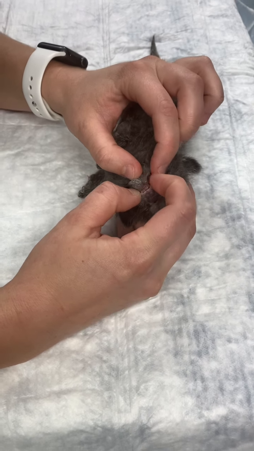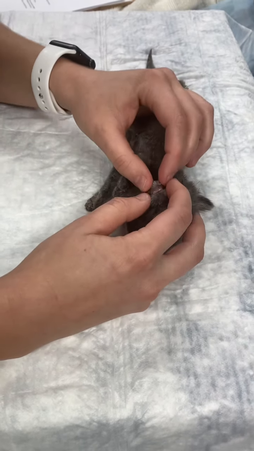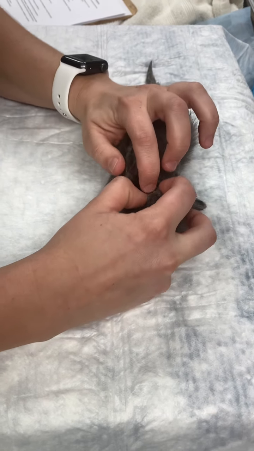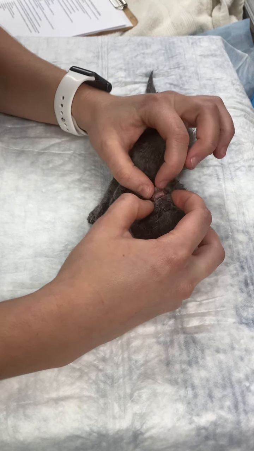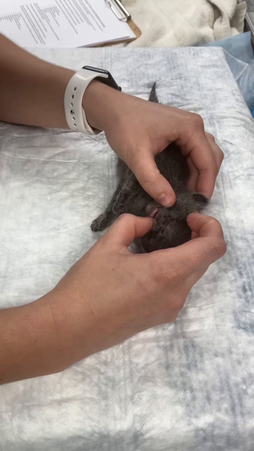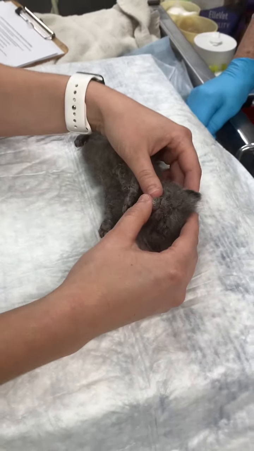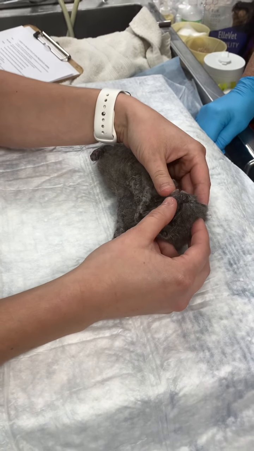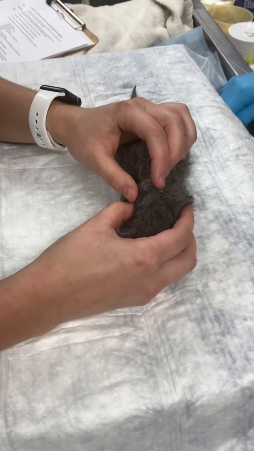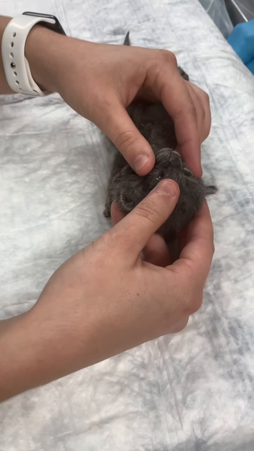If I go along and look at his mucous membranes, they're a little pale. Teeth. He doesn't have many teeth yet as he's a kitten. Cheeks, those look okay. The gums, they look okay. There is some ocular drainage, so we will note that.